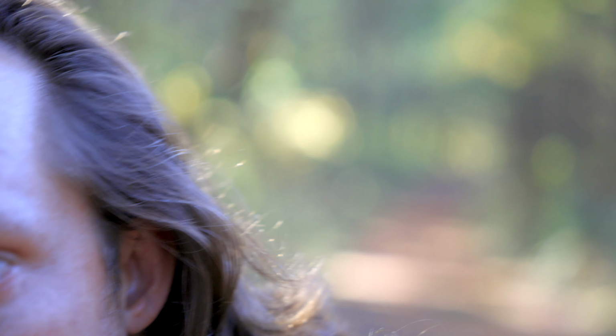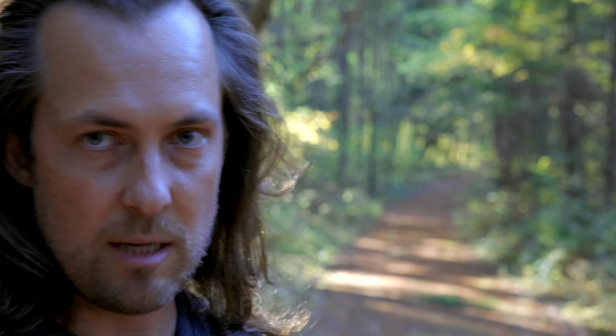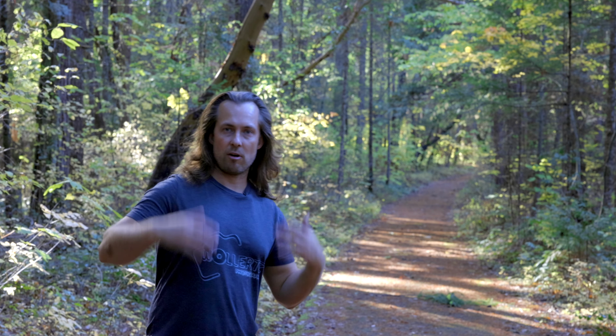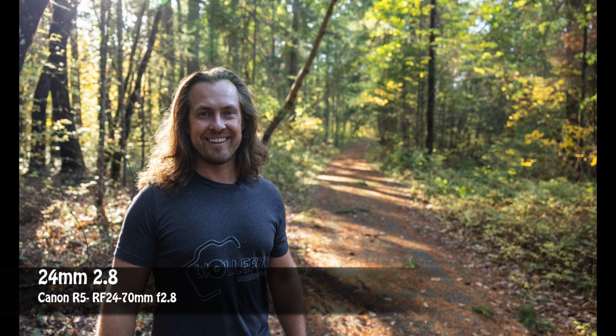But the closer I get, you can really see how the background disappears. So at f8, if I'm very close to the lens, you can still see the path, and you can still see some of it. You can make out what the background is. The further away I get from the lens, the more the background becomes visible. And that's where your composition comes into play and how much of that background you want to show.